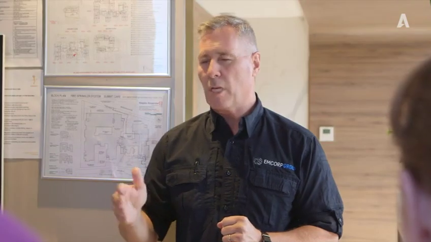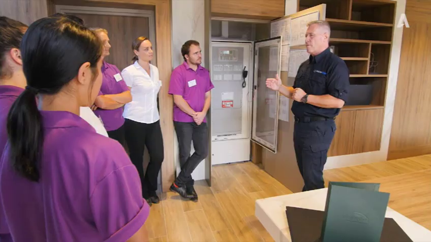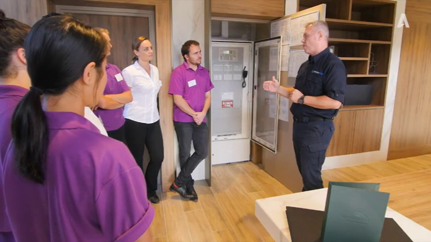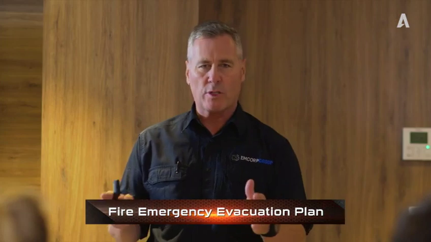The alarm system needs to be checked monthly, either by an authorised contractor or qualified person. All organisations have a fire emergency evacuation plan. This forms part of your risk assessment.